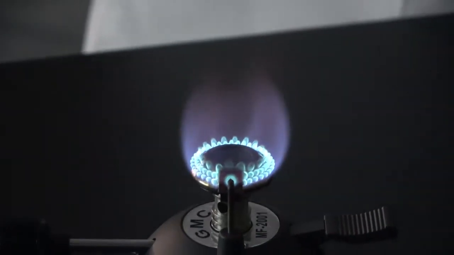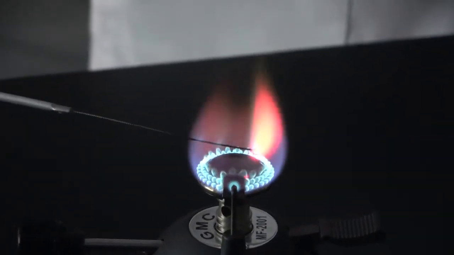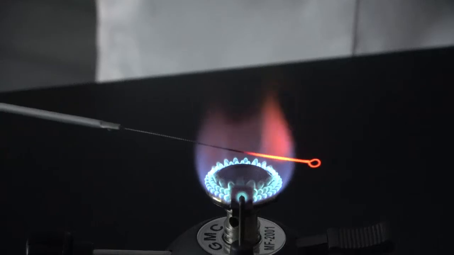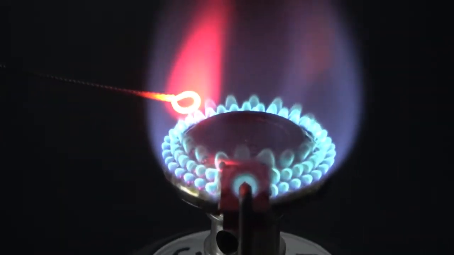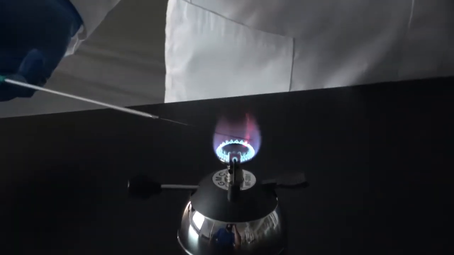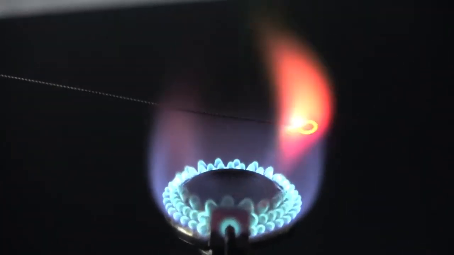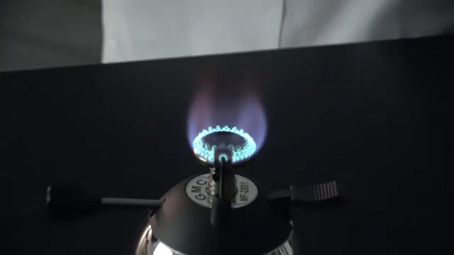Have a mixture of colors now. Cleaning again. And C.